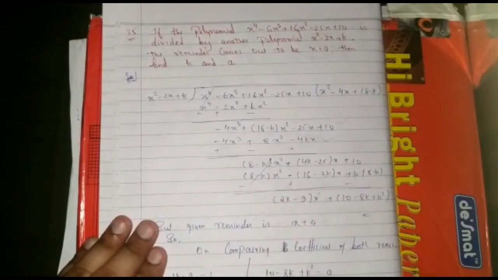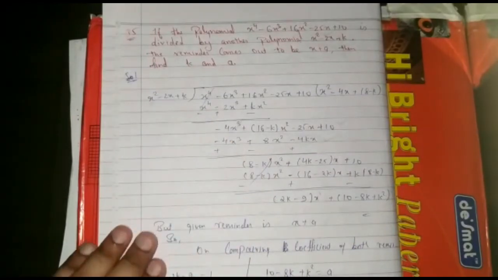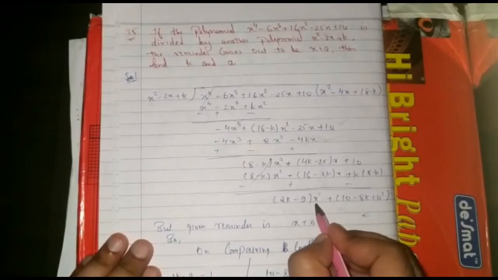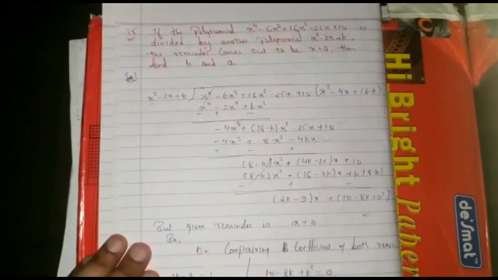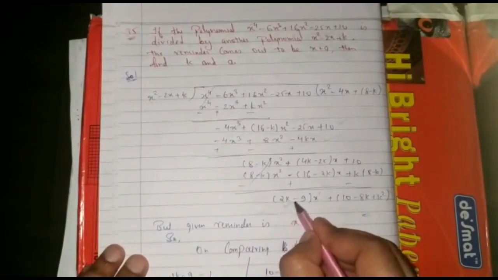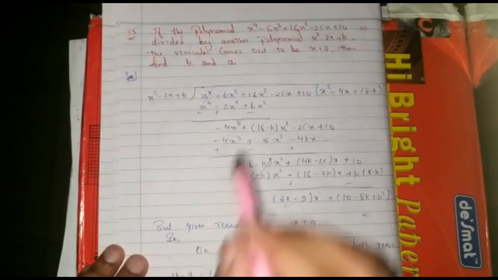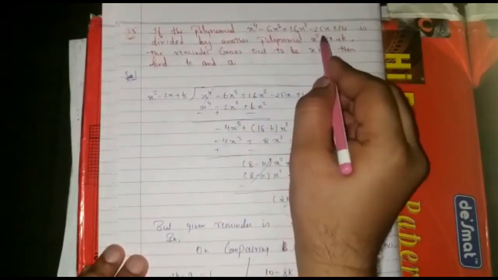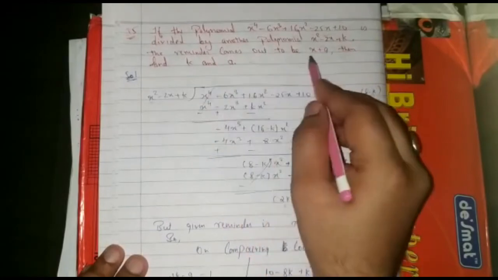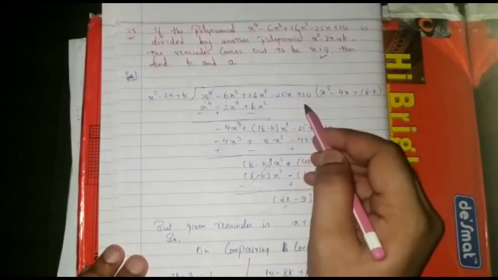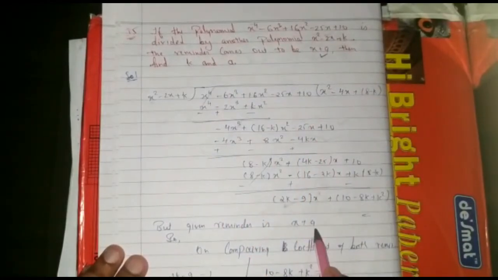Here the highest power of x is 1, and in the divisor the highest power of x is 2, so we stop our division process, as the power of the variable is now smaller than the divisor. So this is our remainder, but it is already given in the question that when we divide this polynomial by this polynomial, the remainder comes out to be x plus a. So this will be equal to x plus a.